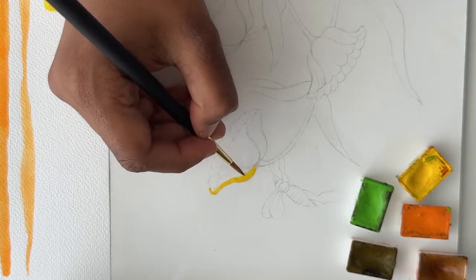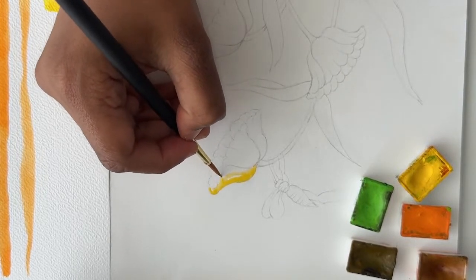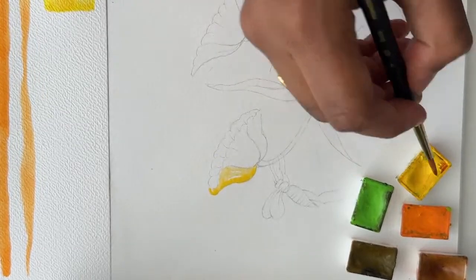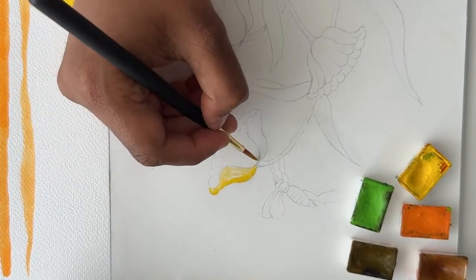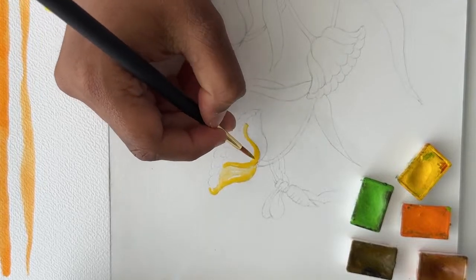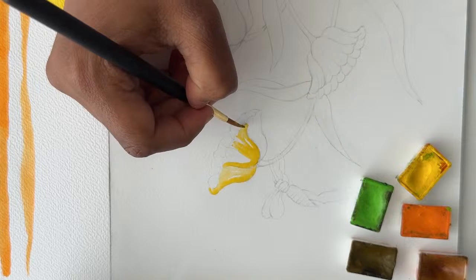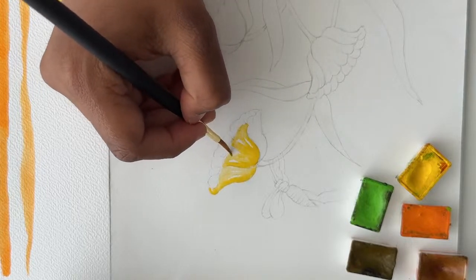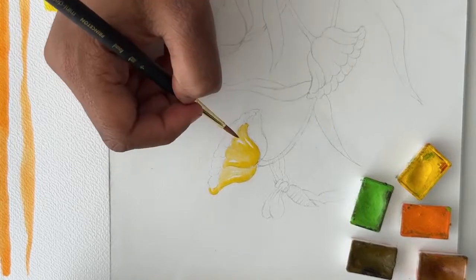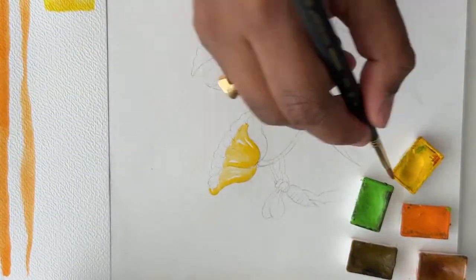So while you are doing it, make sure you leave some of the areas white, so it gives the light effect, like you have light over there. So I'm just filling the area, that's it. And I'm starting from the bottom so that gradually it's giving me shadows.